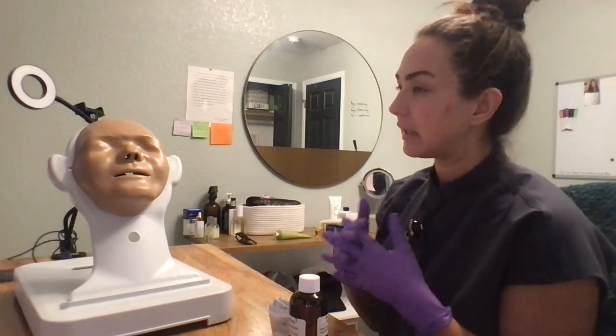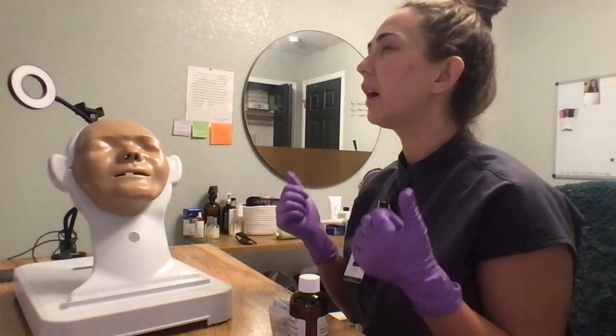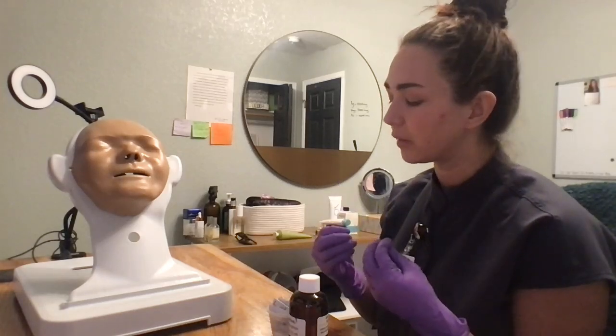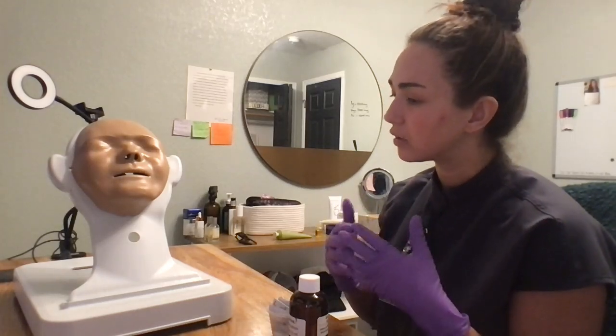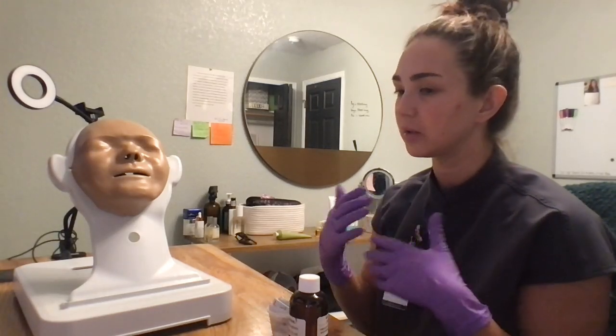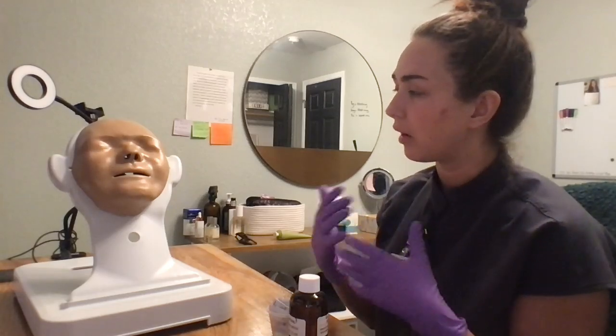Moving into the potassium chloride. So this is going to help with those potassium levels. Make sure that we are in range and in a healthy potassium level. Make sure it's not dropping below that optimal range, okay?